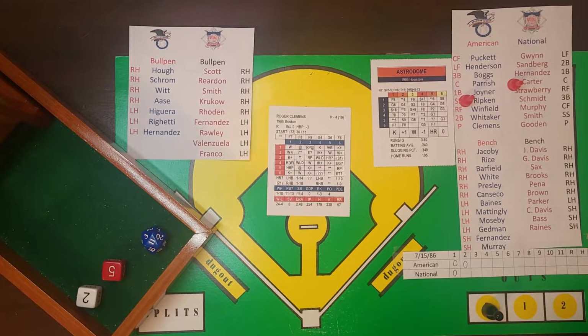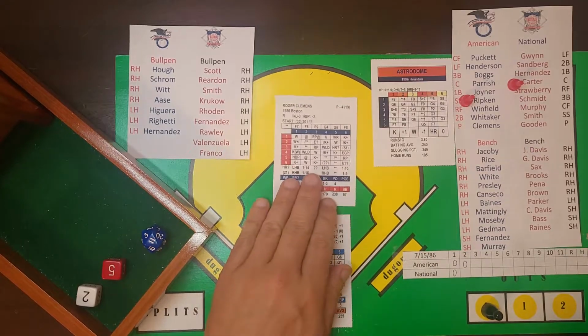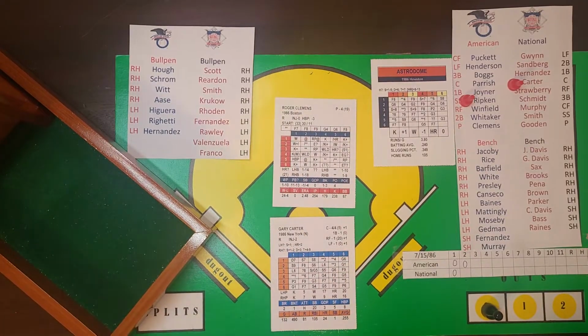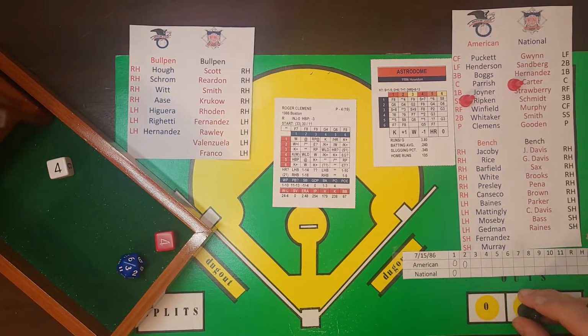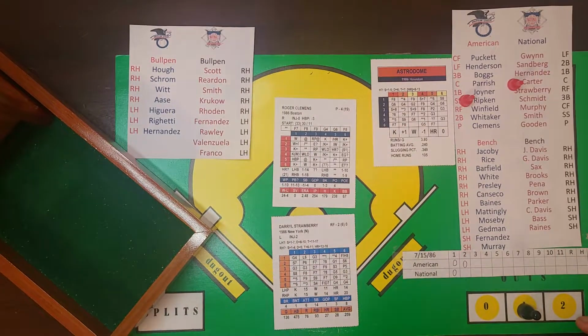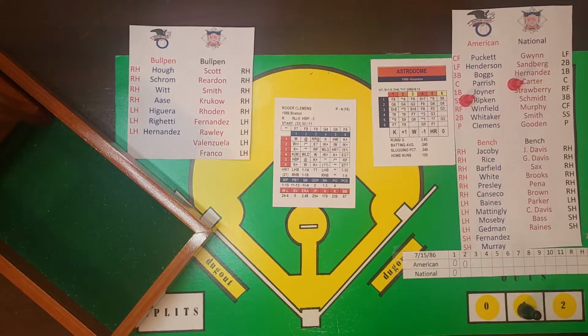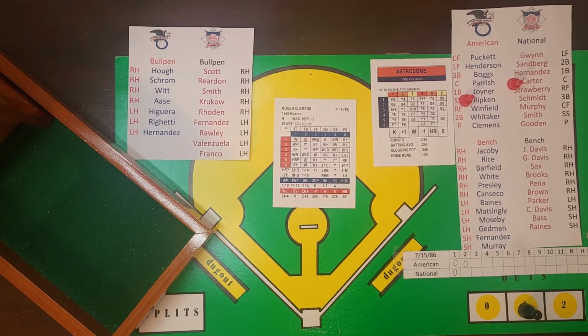And we go to the bottom of the second. Still no score. Gary Carter leading off against Roger Clemens. 4-4, and that's a strikeout plus, and he got him. So Clemens red hot as well. Each one trying to outdo the other. Here's Strawberry. 5-4, that's a strikeout plus, and he's gone. So Clemens racking up the Ks. And the offense is just not out of the gate yet.